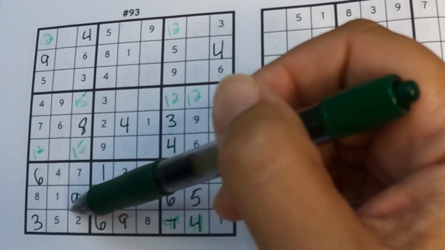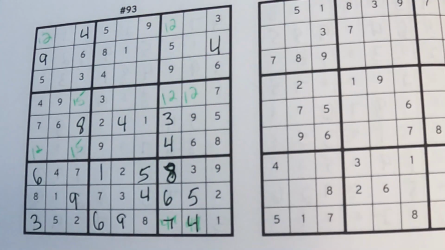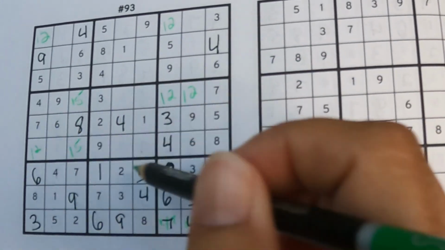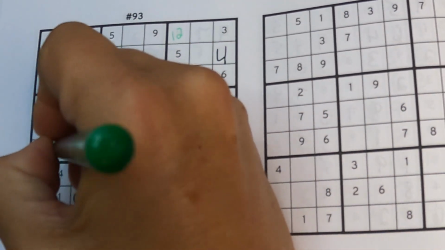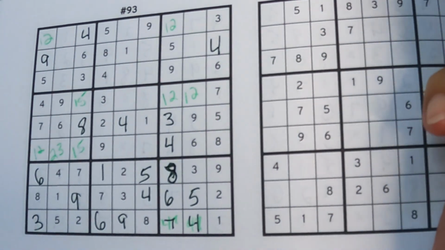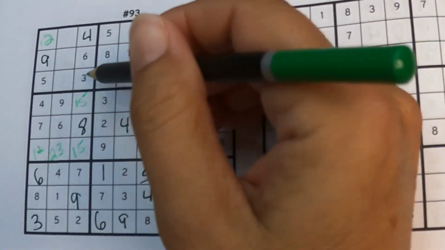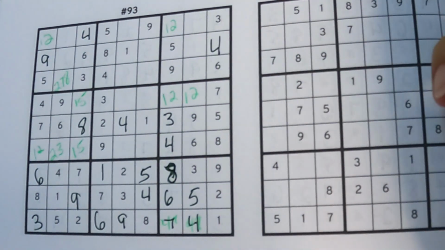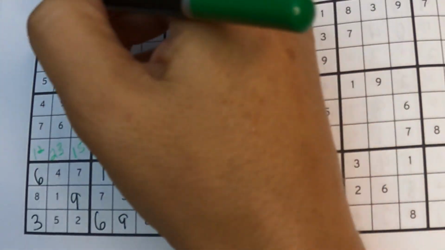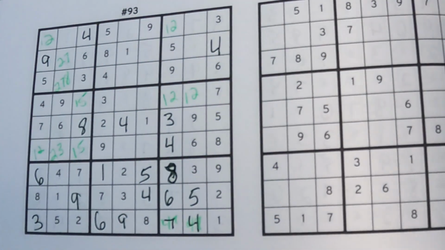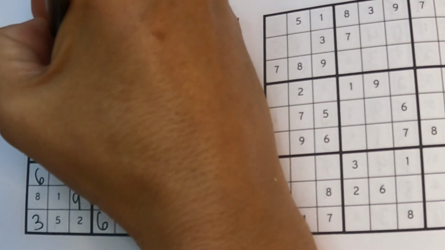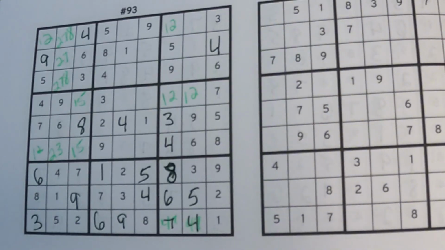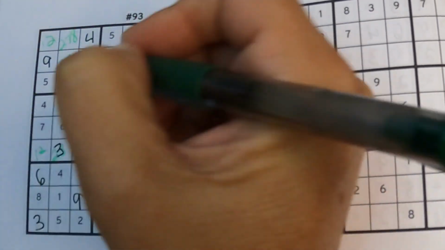For this column, we're missing 2, 3, 7, and 8. We've got 7 and 8 here, so 2, 3. 3 here, so 2, 7, 8. 3 and 8 here, so 2, 7. And just the 3 here, so 2, 7, 8. That means the only place the 3 can be in that column is here.